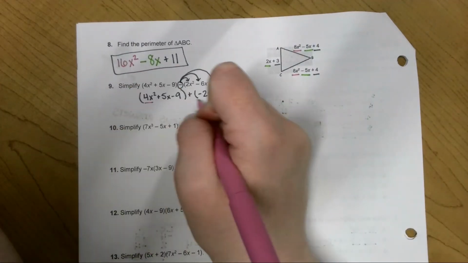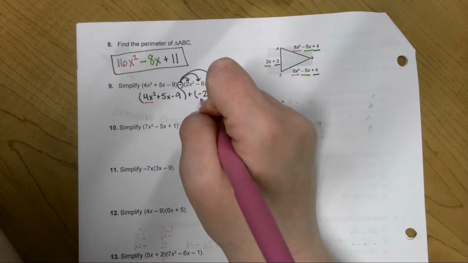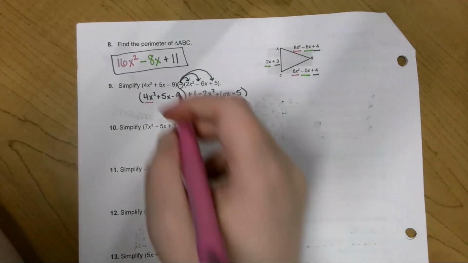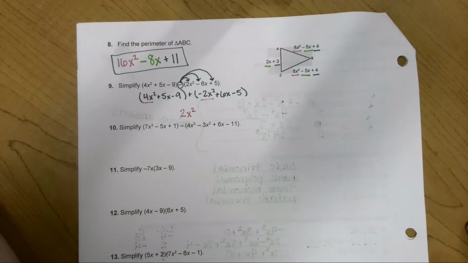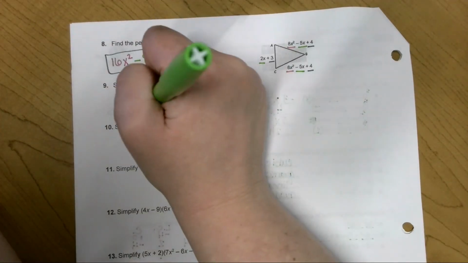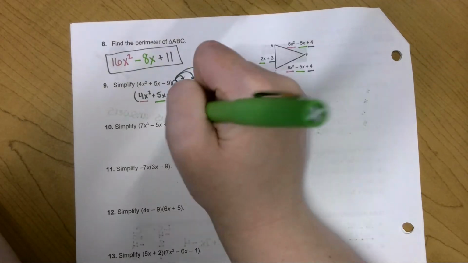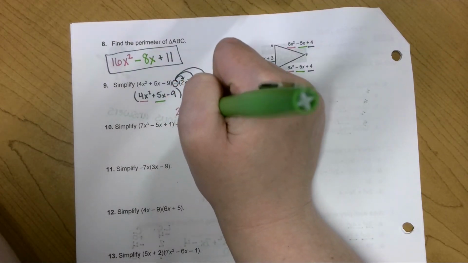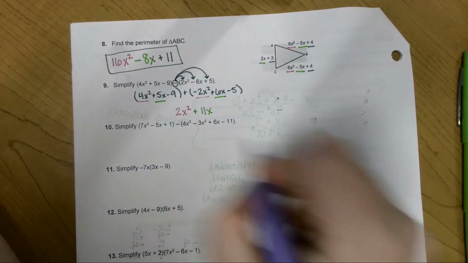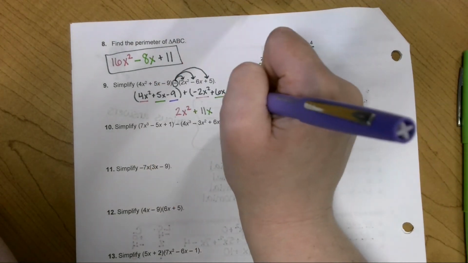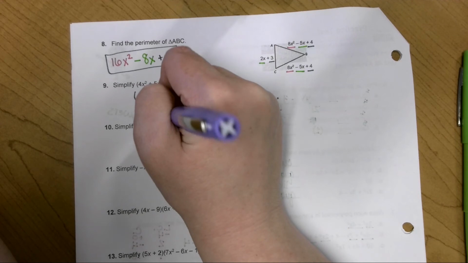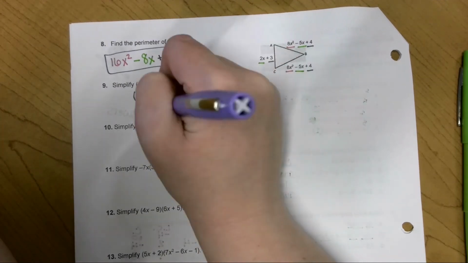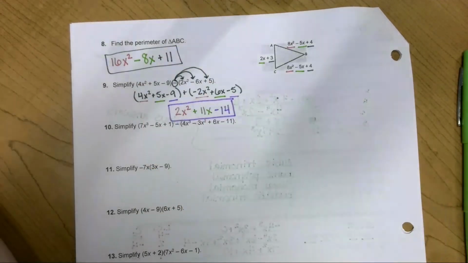So negative 4x squared and negative 2x squared become positive 2x squared. 5x and 6x is 11x. Negative 9 and negative 5 is negative 14. And that's my final answer.